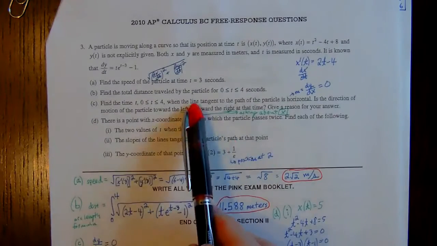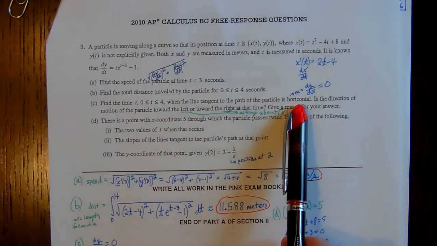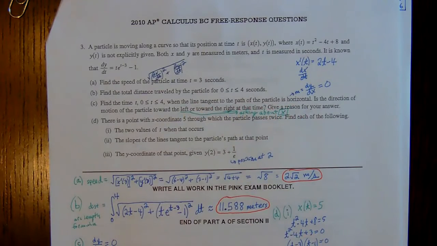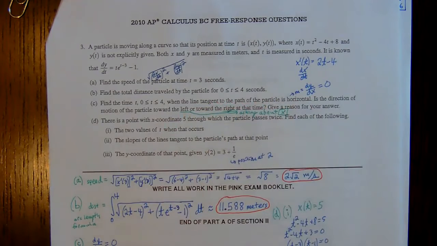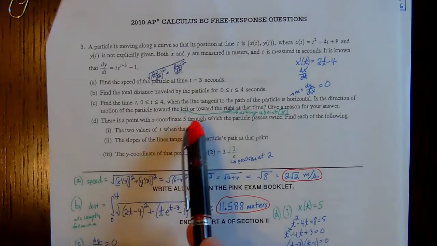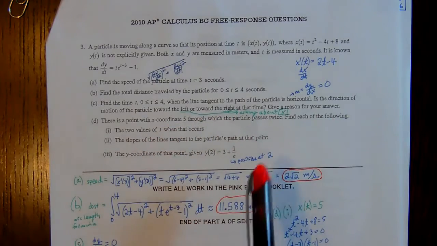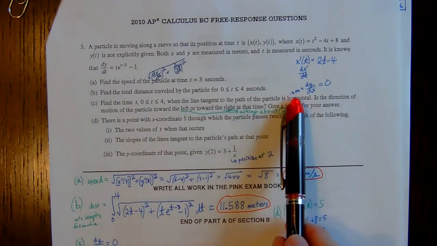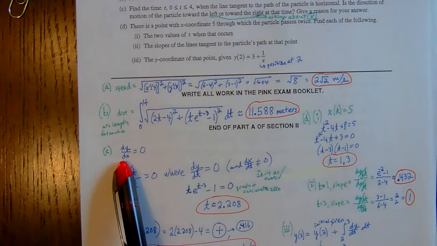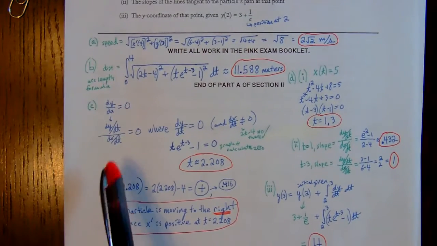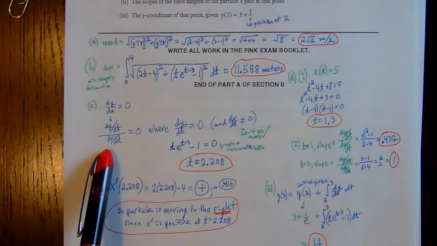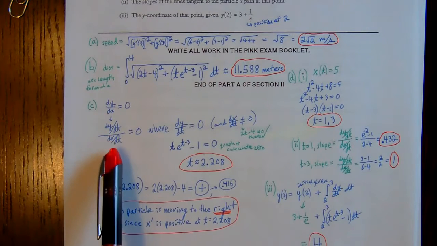Part C, when it says a line tangent to the path is horizontal. Now, we know for a horizontal tangent line, the slope is equal to 0. So the slope of the line tangent to the graph, that's the dy/dx, is equal to 0 right there. What we want to do is also figure out if the direction is moving left or right, so we'll figure that out in a second. But when it says horizontal, let's do that. That means the dy/dx is equal to 0. And we know on these parametric problems, the formula for the dy/dx is simply dy/dt over dx/dt. And so we have this fraction here, right?